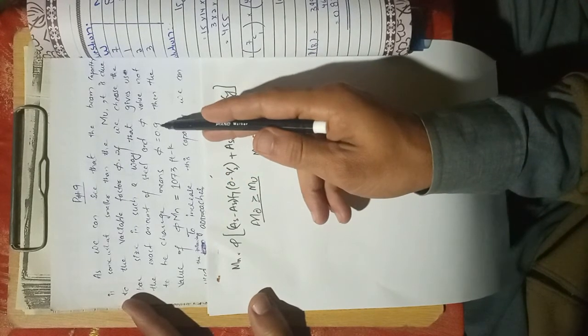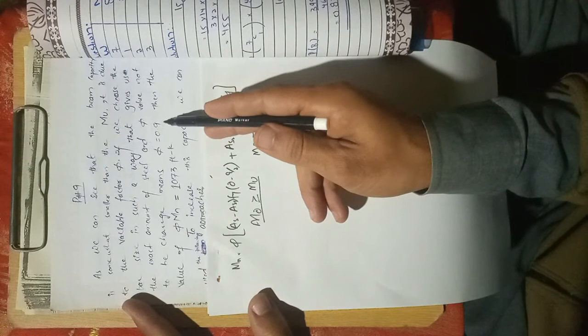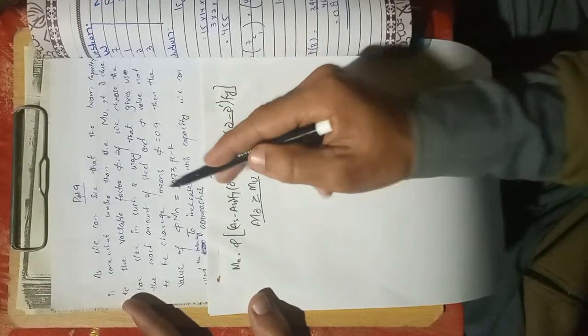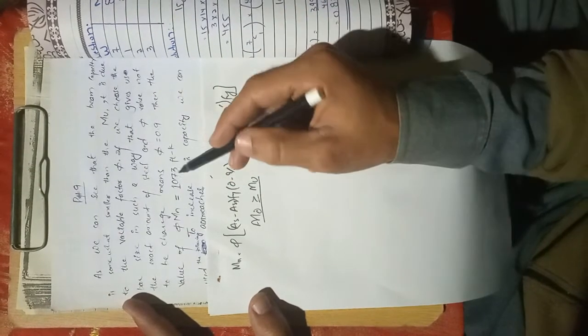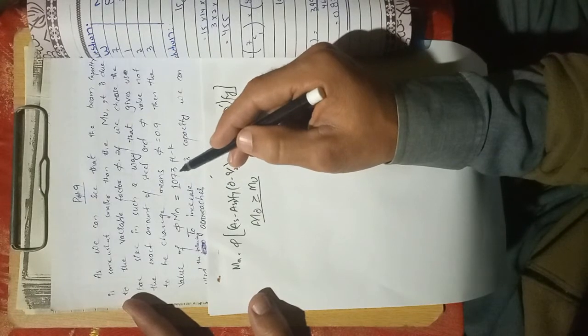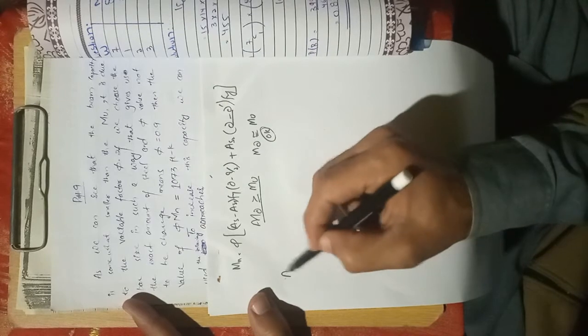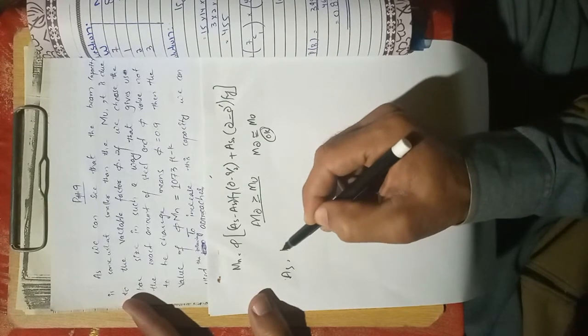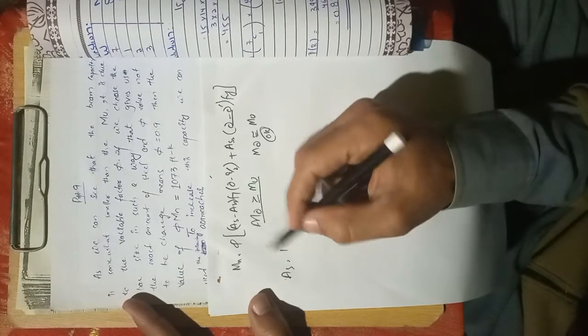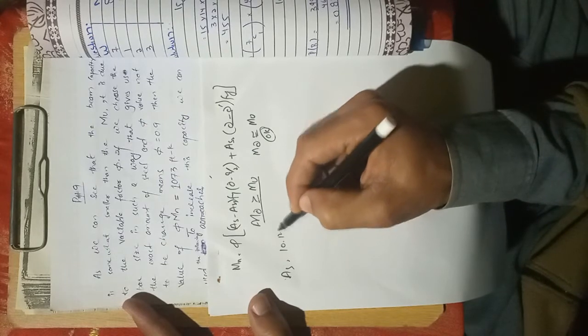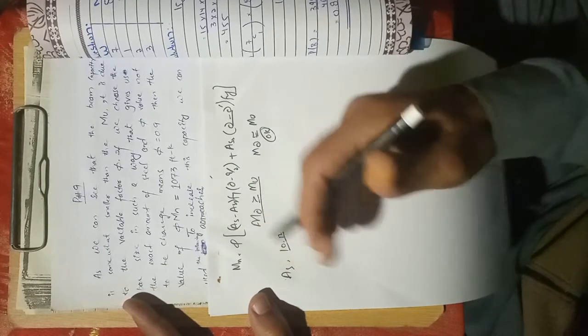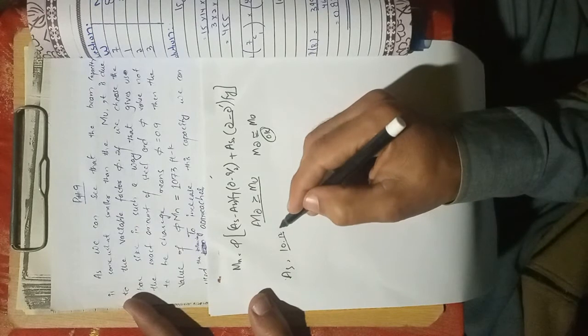If this value is not changed from 0.9 to 0.85, if it remains 0.9, then the moment capacity will not be 1014 feet-kip, but it will be 1073. If we choose the As value exactly what we need, because we chose 10.12, I think, which is a little bit larger than the theoretical one.